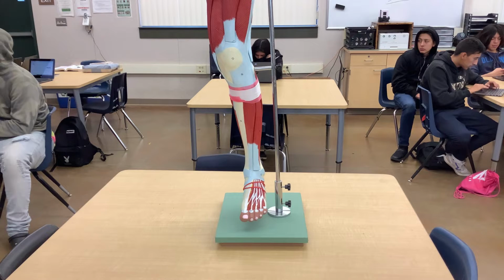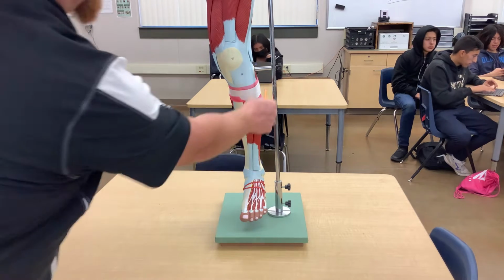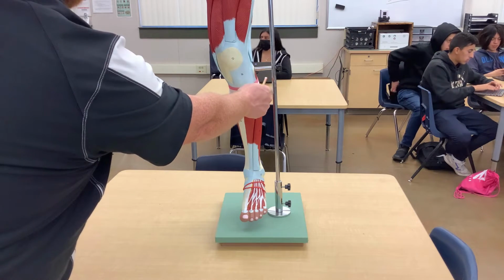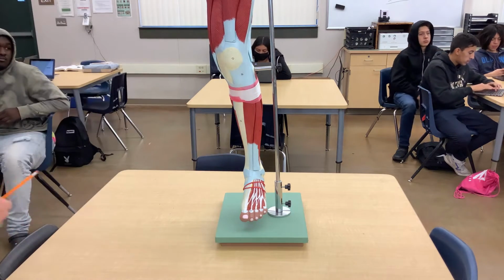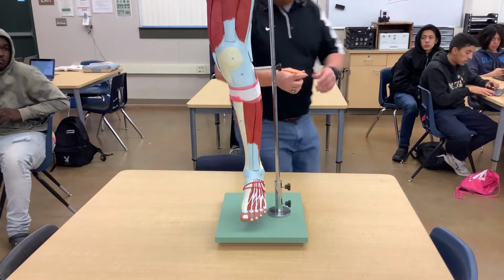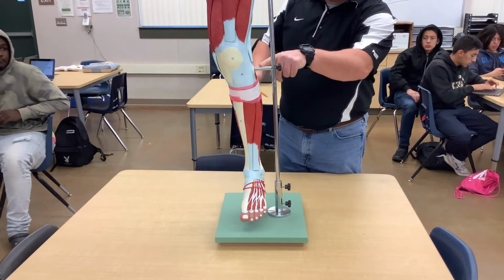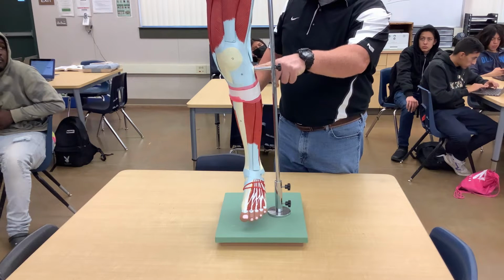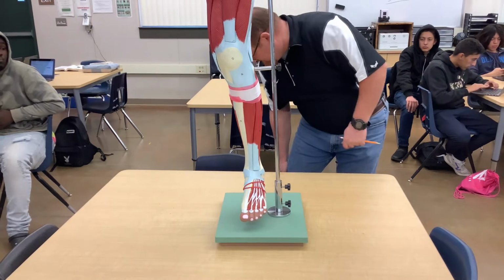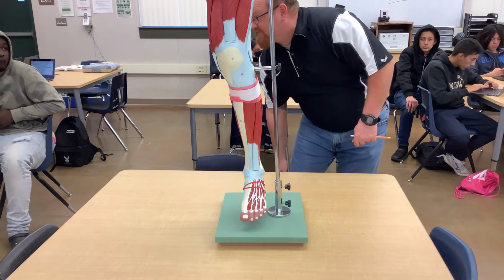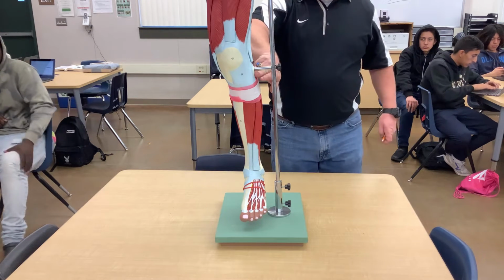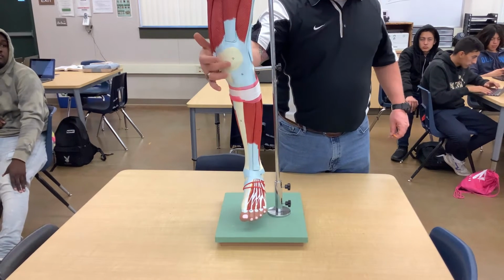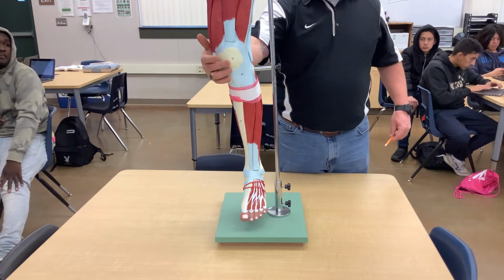The head of the fibula is up on top, the proximal side of the fibula. Right where this metal piece is going in, that is your fibular head. Kind of right in this area here, and you can feel it right on the side. Okay, so right about here. We have the patella. The patella is your kneecap. Make sure you know that bone.